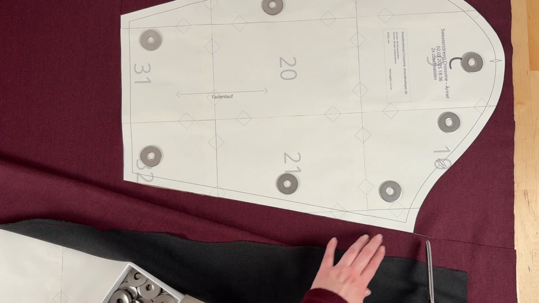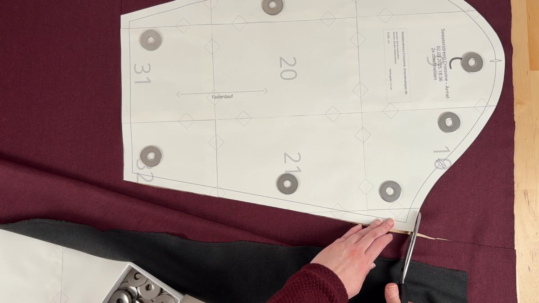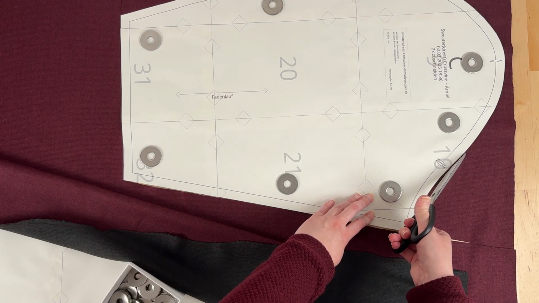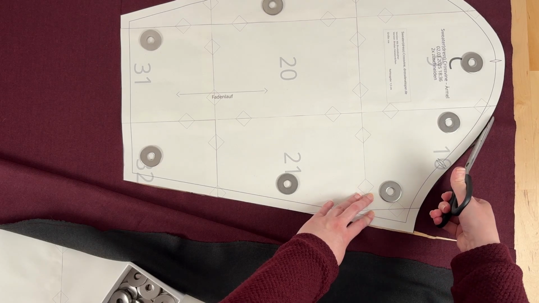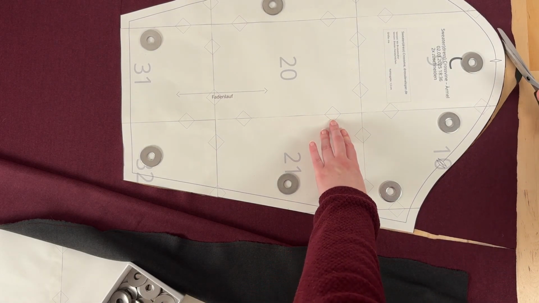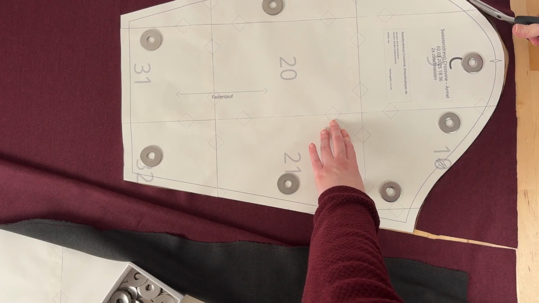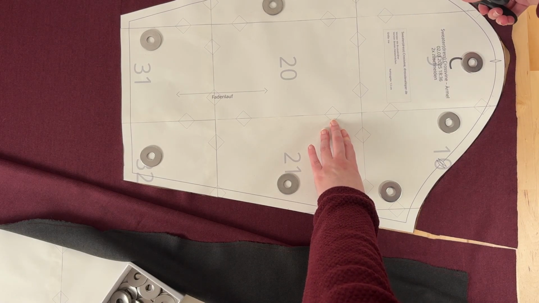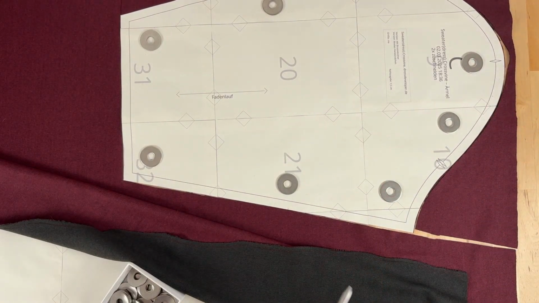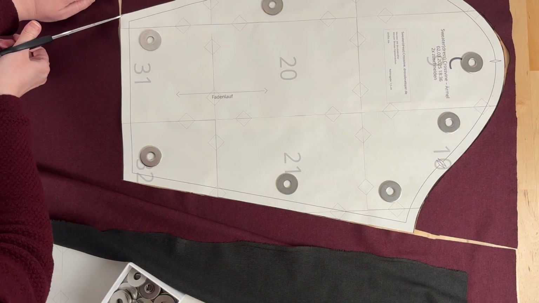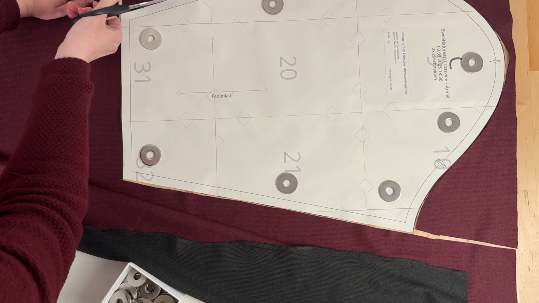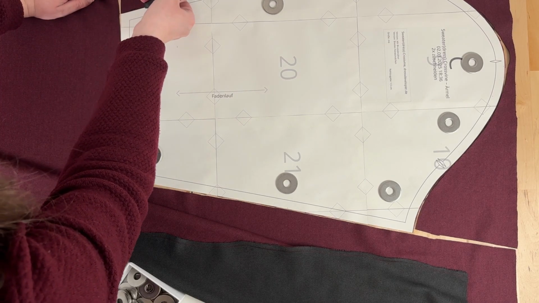So what I'm doing is I move the fold of the fabric a little bit, just enough so that I can cut the front and the back pattern pieces on the fold. And then I have enough room to wiggle out one of the sleeves. Not two at the same time, but one.